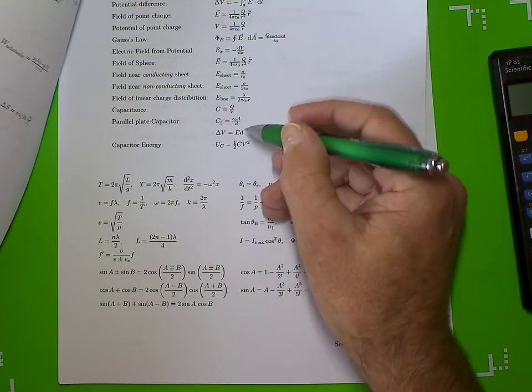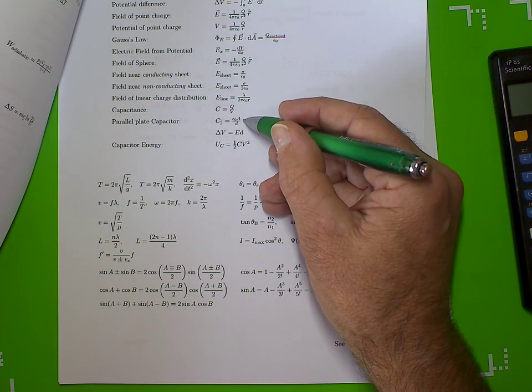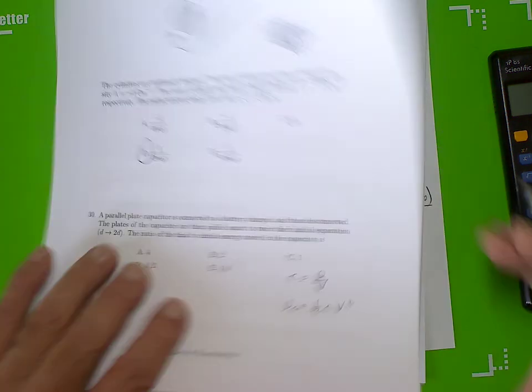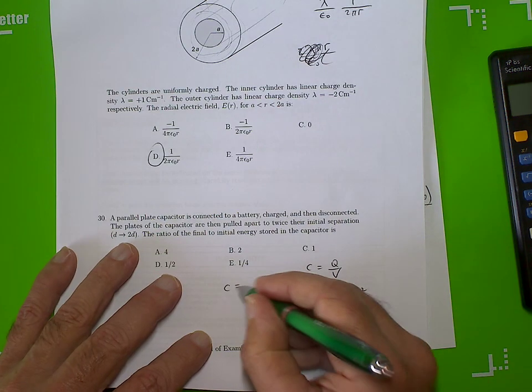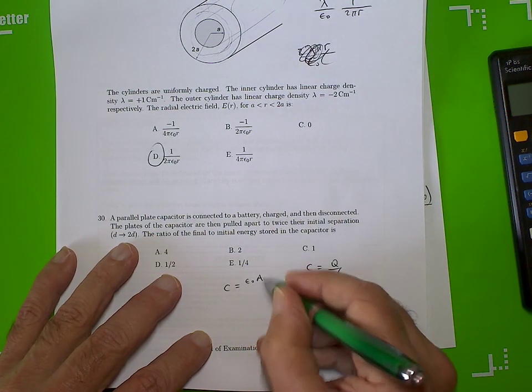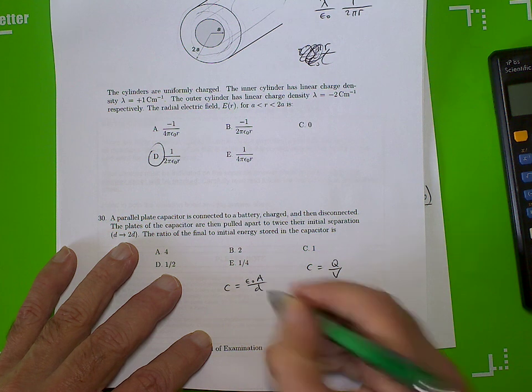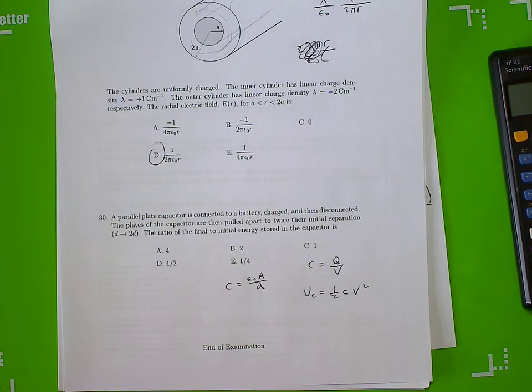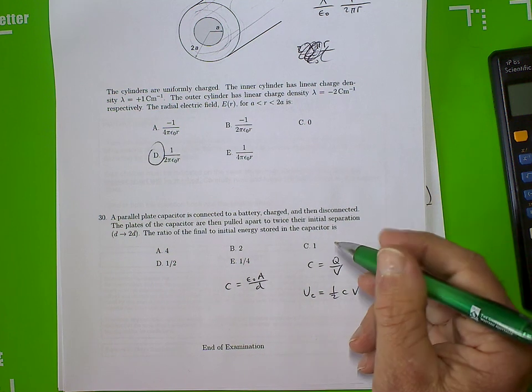And also for a parallel plate capacitor, the capacitance is epsilon naught A over D, where D is the separation. Good. Now I've got everything I need.